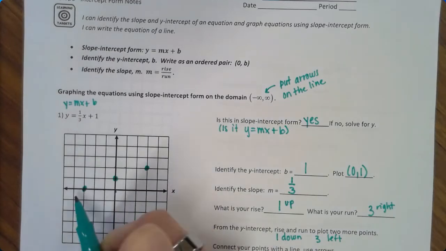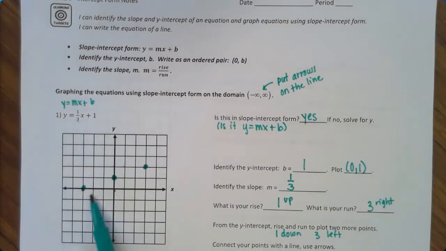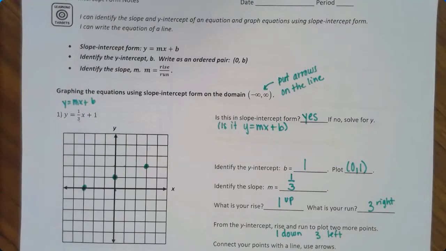And now I can still see that all 3 of my points are moving up towards the right, which we know a positive slope is always going to move up to the right. And now I have 3 points, so I can go ahead and connect them.